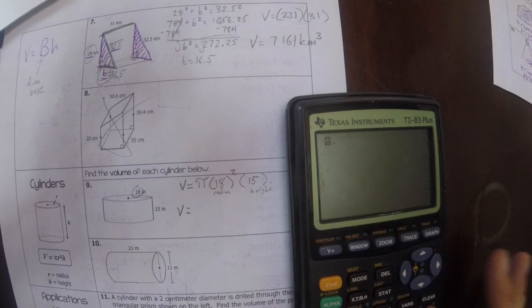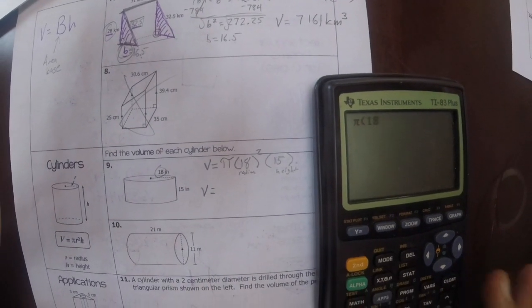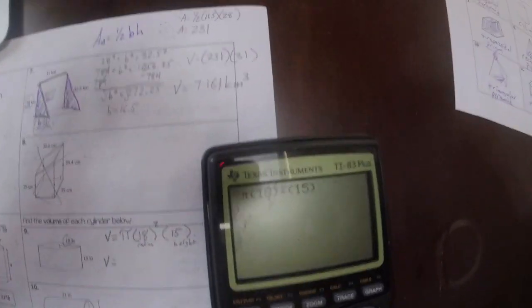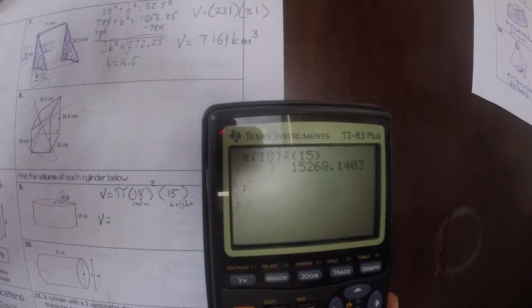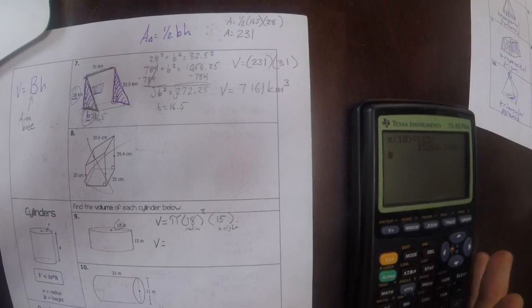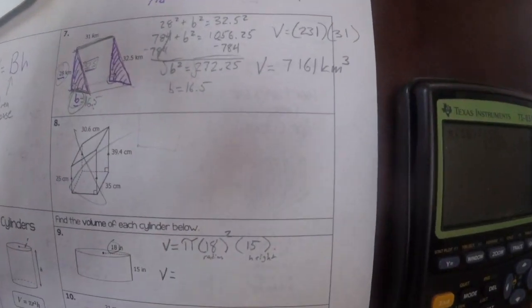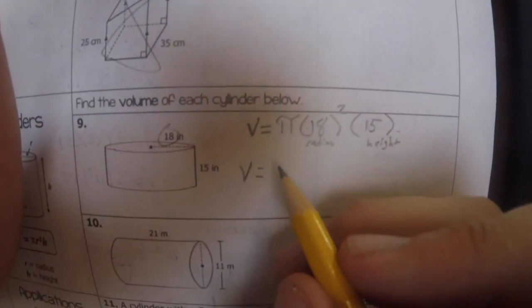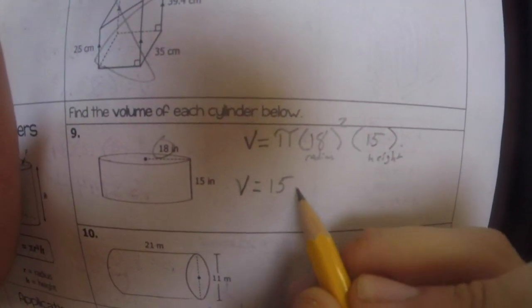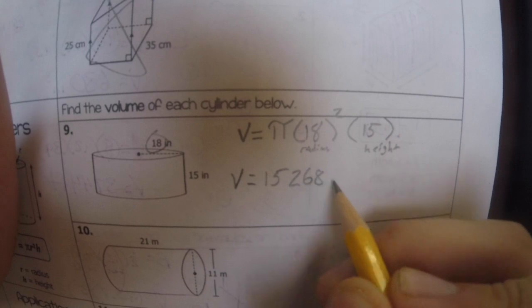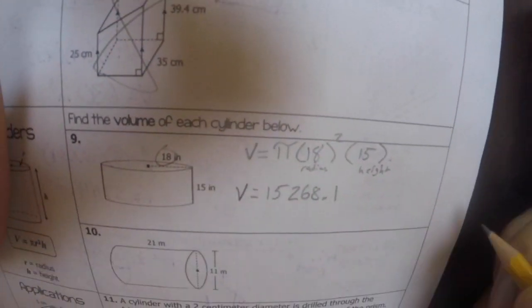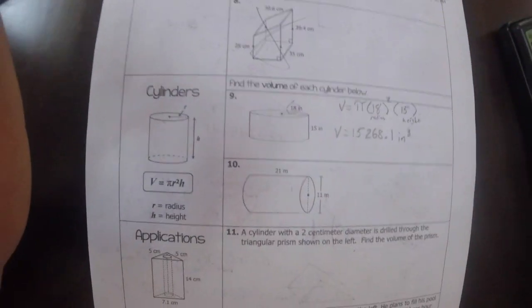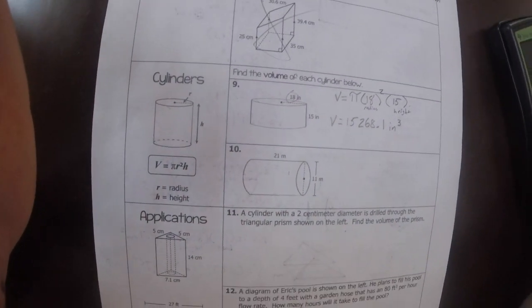We have pi times 18 squared times 15, and I get 15,268.1403. We're going to round to the nearest tenth, let's say. So volume equals 15,268.1, and our units are inches, and since it's volume, it's going to be cubed. All right.